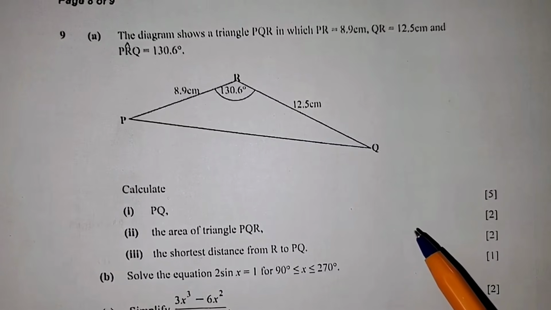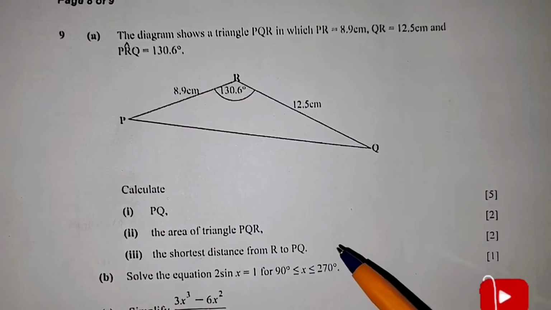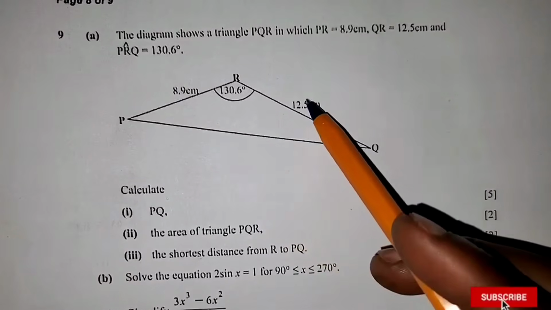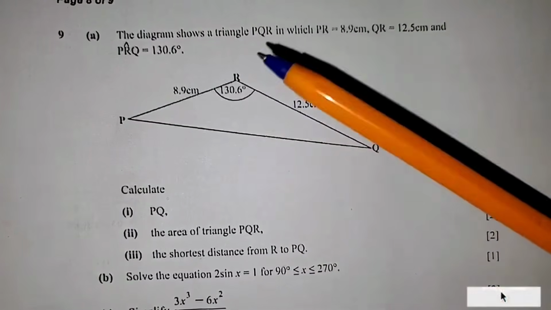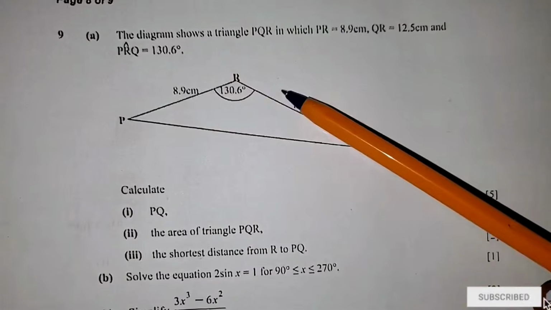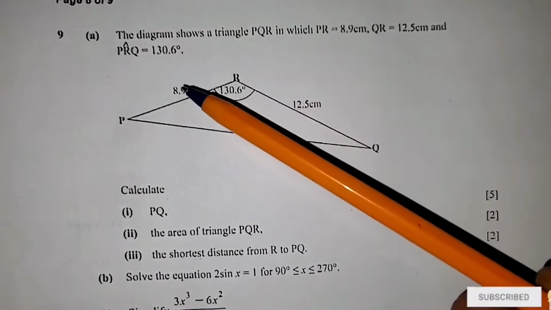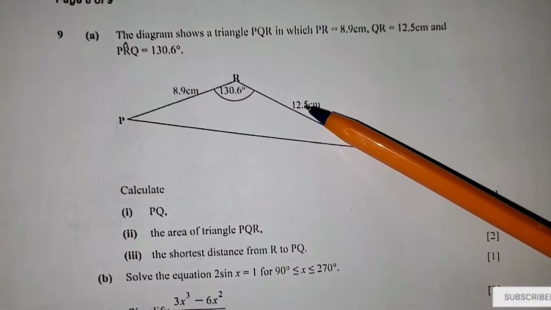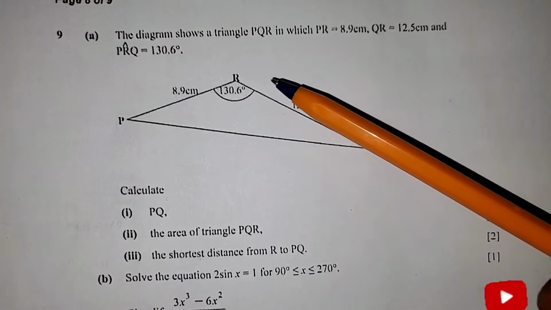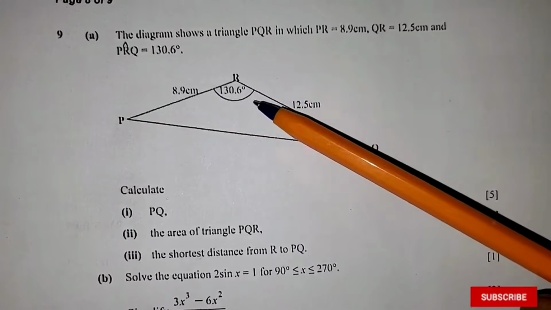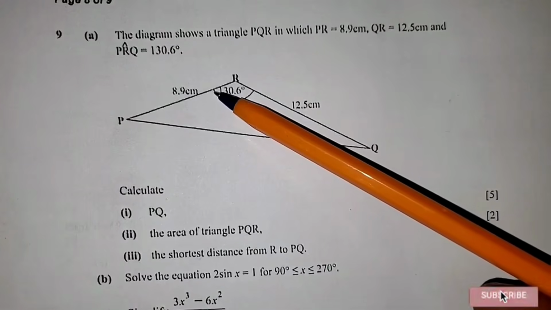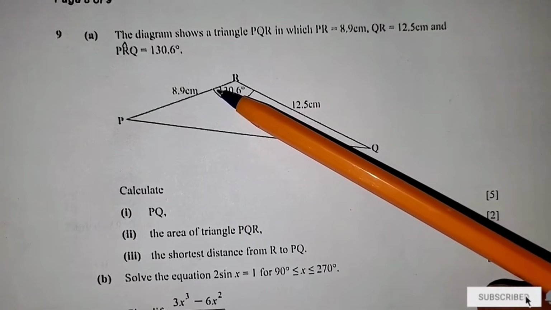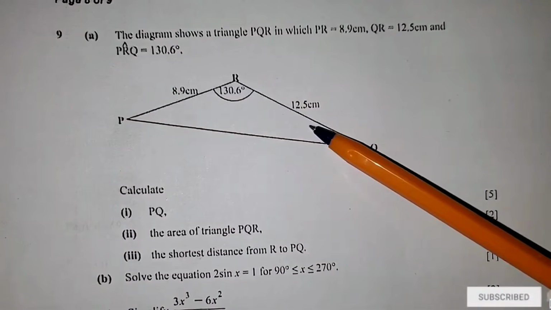We use the cosine rule when, number one, you are given all three sides. Secondly, we use the cosine rule when you are given two sides and an included angle, meaning the angle should be in between the two sides.